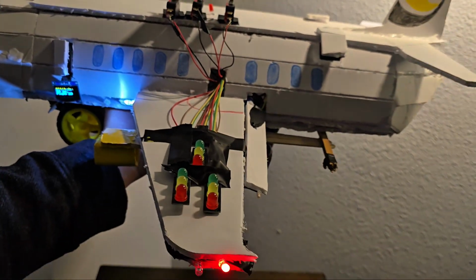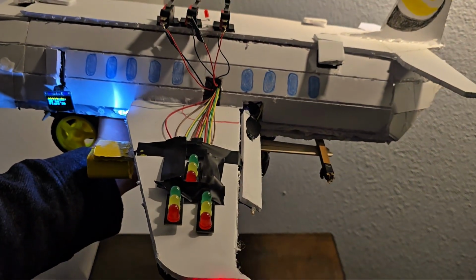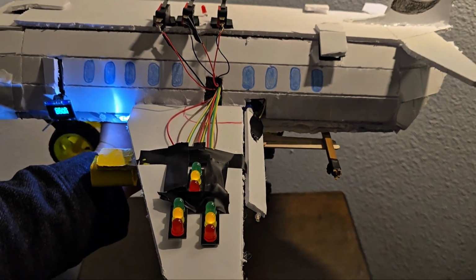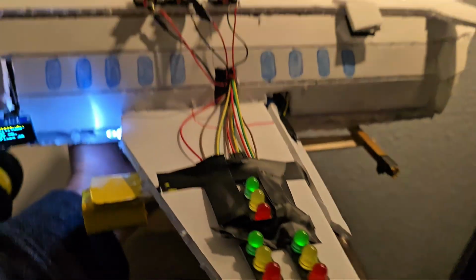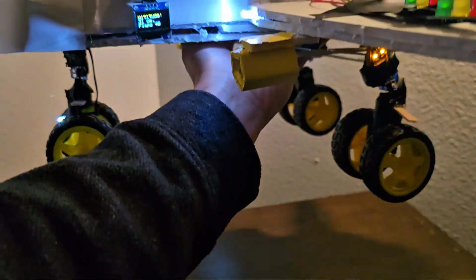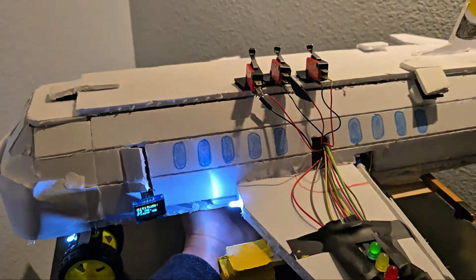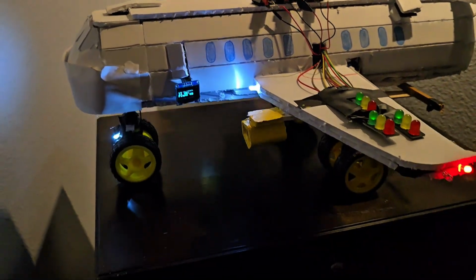rule. And as the plane descends, the flaps come down in intervals of 10. Once the airplane reaches 20 centimeters, the gears come down, and the landing gear annunciator shows green for locked down and yellow if they're transitioning.